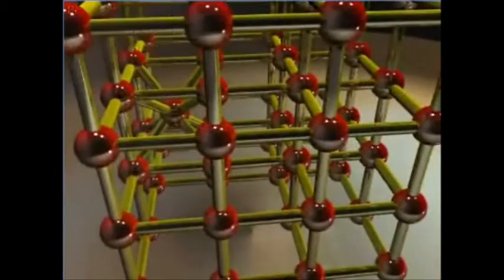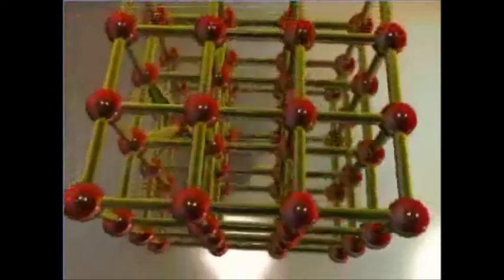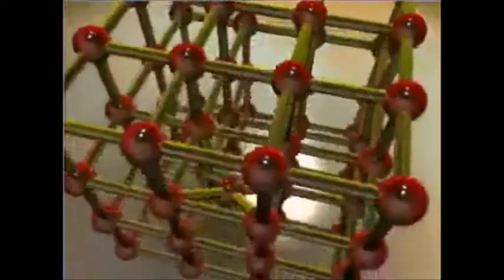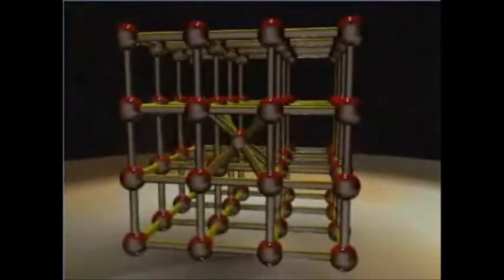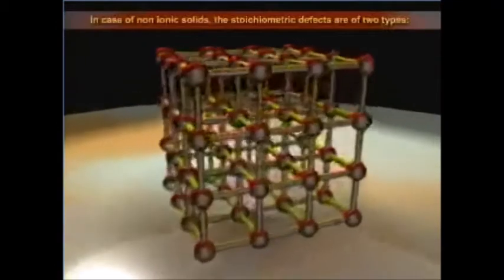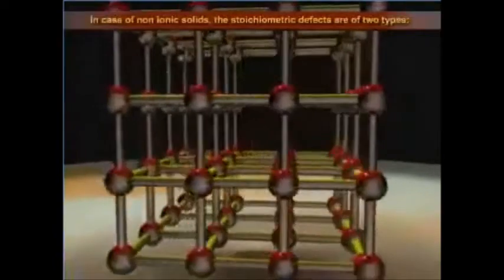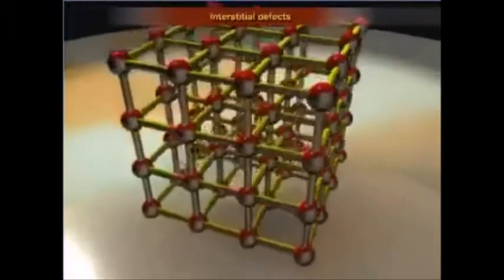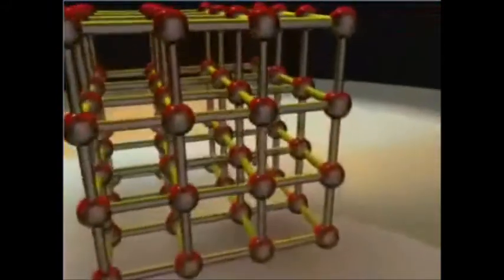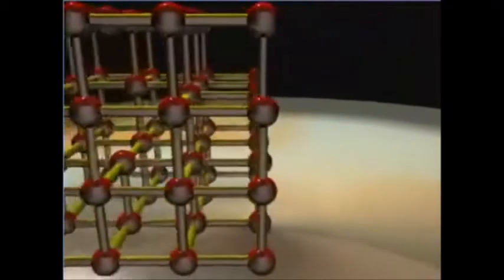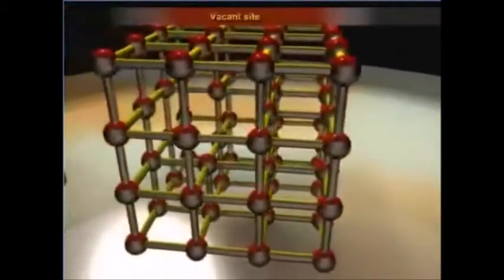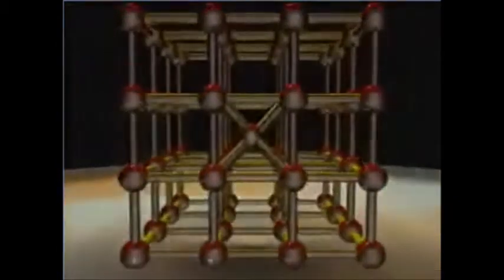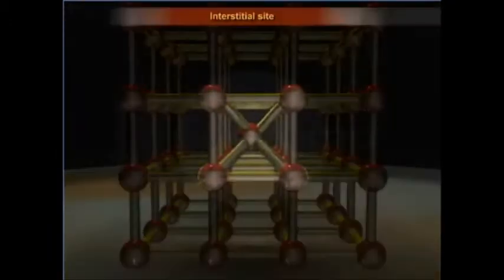Stoichiometric defects are so called because they do not bring any change to the stoichiometry of the solid. These defects exist in the crystals of non-ionic as well as ionic solids. In the case of non-ionic solids, the stoichiometric defects exist in two different forms: vacancy defects and interstitial defects. A vacancy defect arises when a constituent particle leaves its lattice site, creating a vacant site in the crystal lattice. Alternatively, an interstitial defect arises when a constituent particle occupies an interstitial site in the lattice.